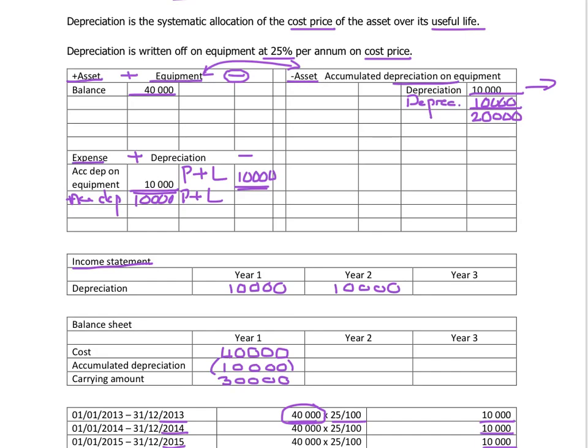In year 2, we will write off depreciation again, and we will credit accumulated depreciation. So at the end of the second year, my accumulated depreciation is now 20,000. The cost price is still 40,000. The accumulated depreciation is 20,000. So at the end of the second year, it means that this asset is worth 20,000 and the carrying amount is 20,000. We will transfer that 10,000 to the profit and loss account to close the depreciation account.